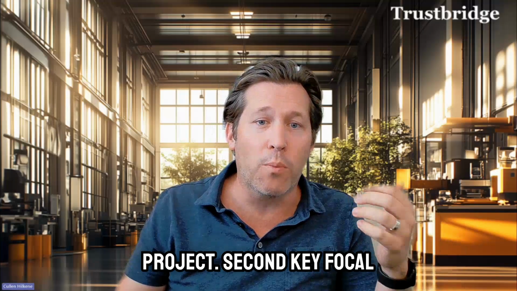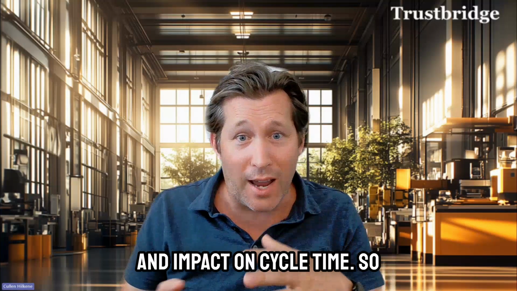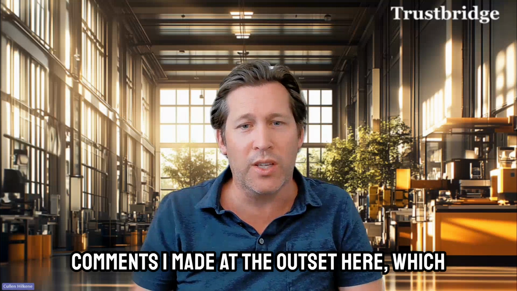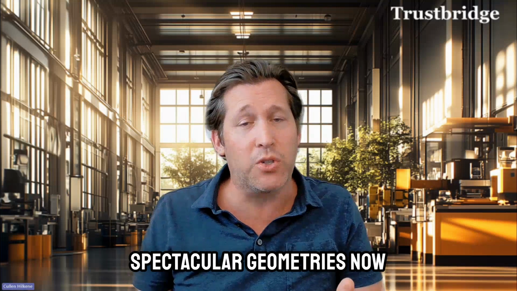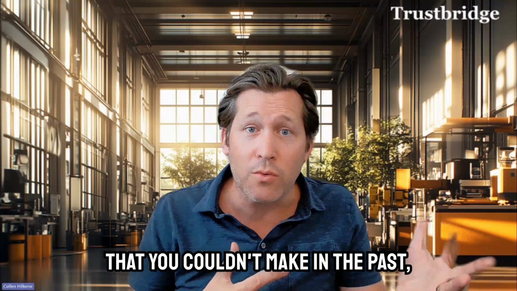The second key focal point is around geometric complexity and its impact on cycle time. This kind of harkens back to one of the comments I made at the outset here, which is that you can make some spectacular geometries now that you couldn't make in the past, right?